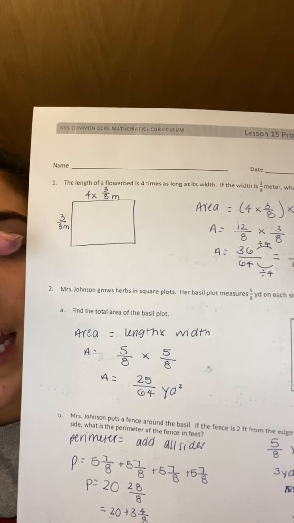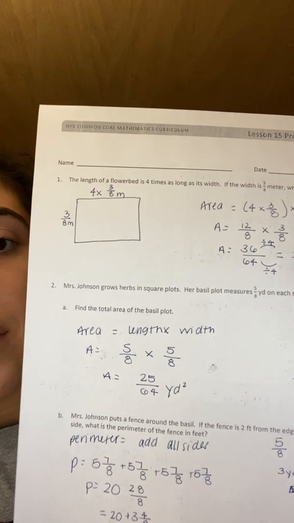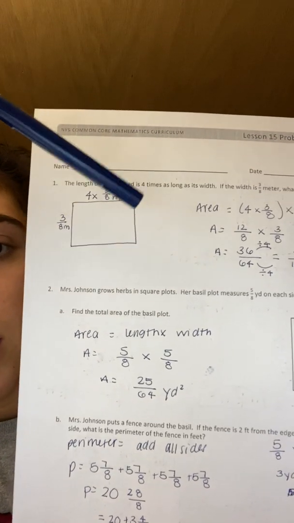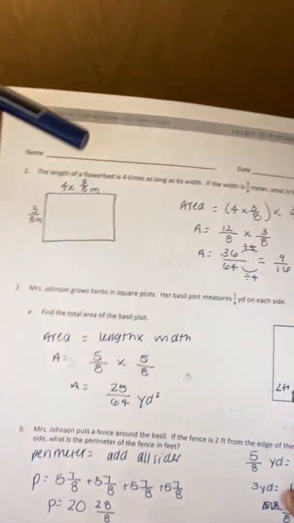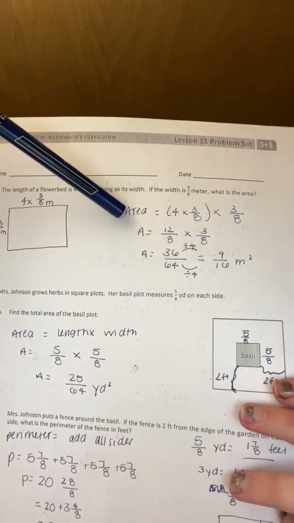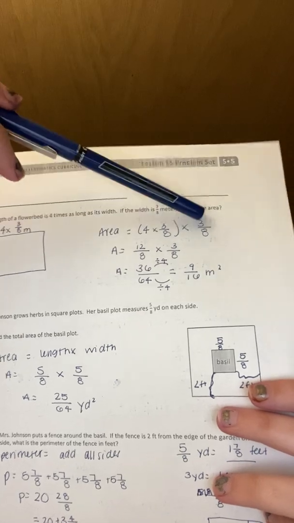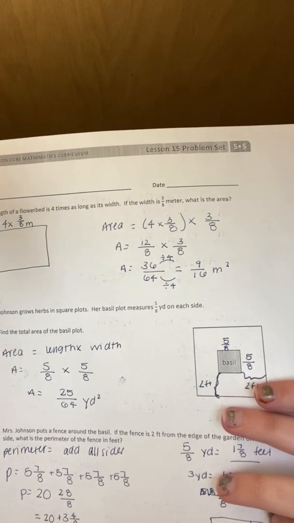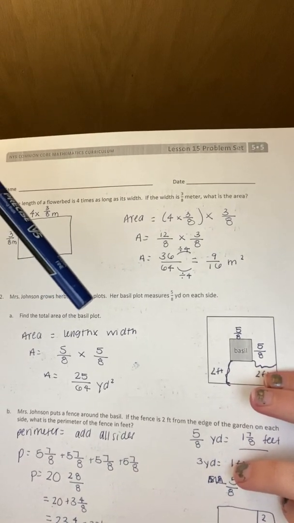And then if our length is 4 times bigger than the width, then you would just do 4 times 3/8, which is right here. And then obviously our area formula is length times width. So what I did is I did A equals 4 times 3/8 times 3/8, because this is my length and this is my width. Okay, and then I just multiplied them together.